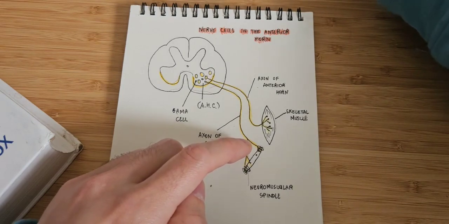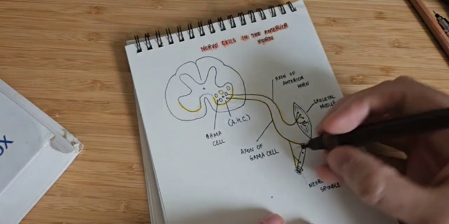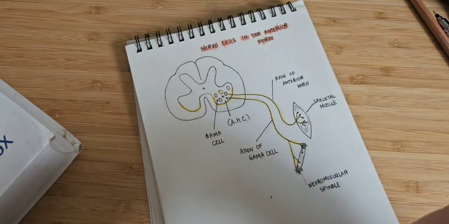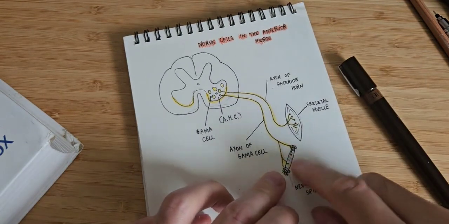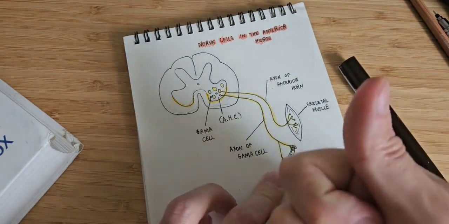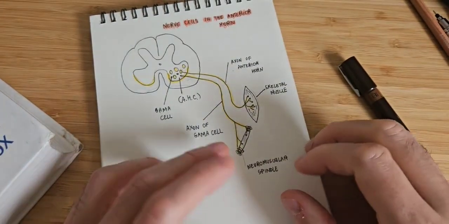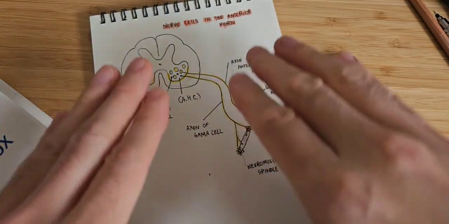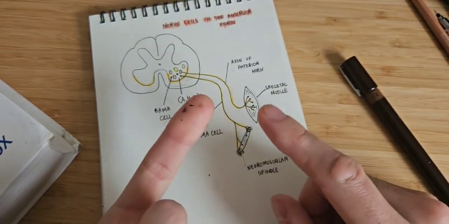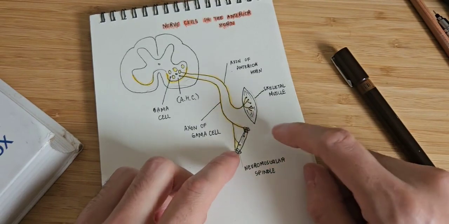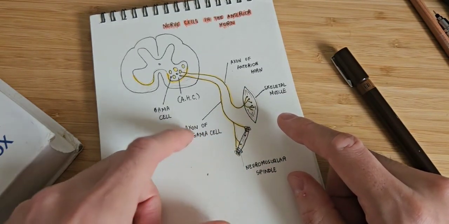About the neuromuscular spindle, this structure here. I mentioned before that this is important for proprioception and reflex arcs. When I say reflex arcs, you can understand that is related with the stretch reflex, and this neuromuscular spindle will help with the posture and the balance.